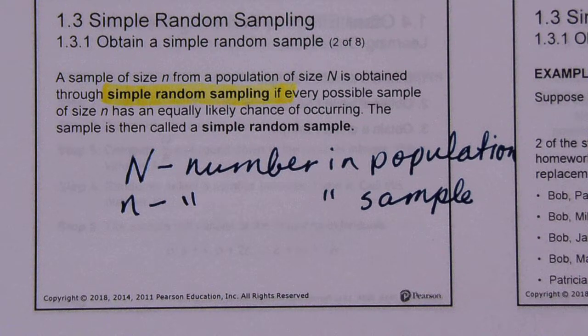Then I would randomly select, so I can use a random number generator, or I can put all of the numbers in a hat and pull out. If I want a sample of size 30, pull out 30 names or numbers. So you select it by chance, and every person or item in that population has the same chance of being selected. That is a simple random sample.